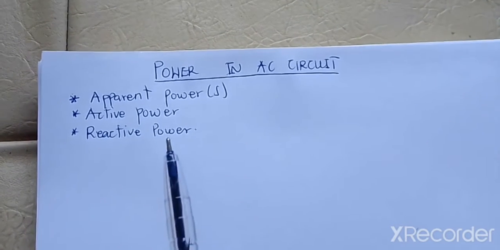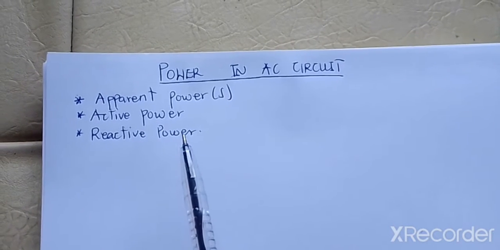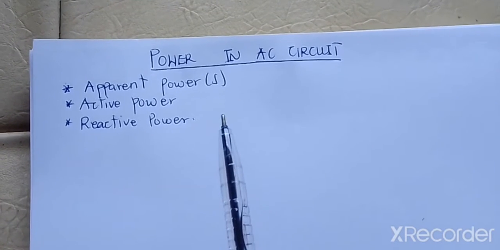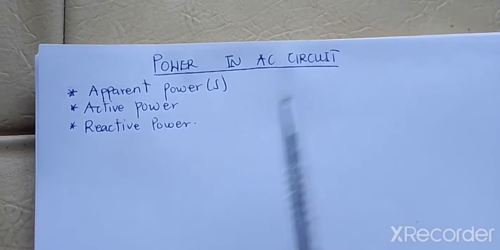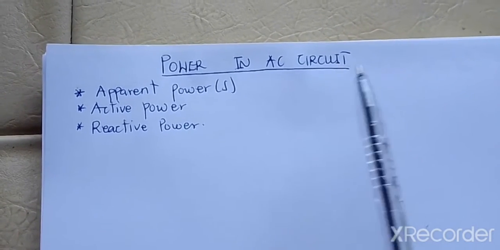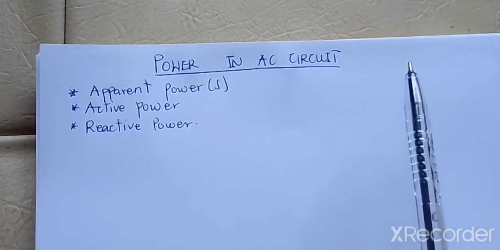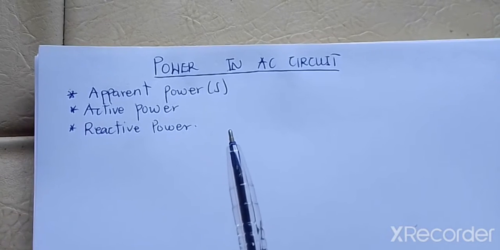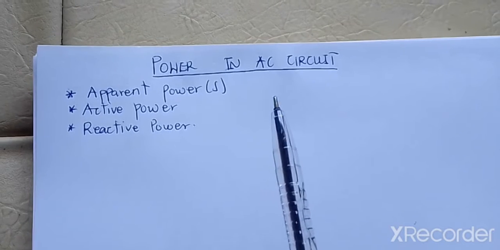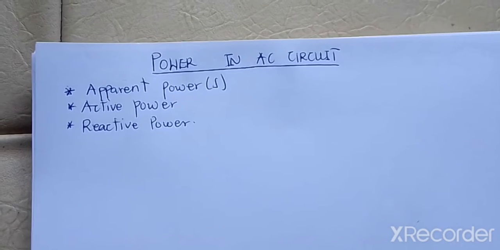Now in our normal electrical circuit, that is a direct current, we use resistors. So the power dissipated across the resistors is the only power in our normal circuit. When you come to an AC circuit, it has a lot of reactive components. We have the capacitors, we have the inductors. There is power dissipated across the capacitors, the inductors, and the resistors also. Now, the power dissipated across the resistor is different from the power dissipated across the capacitors and the inductors.